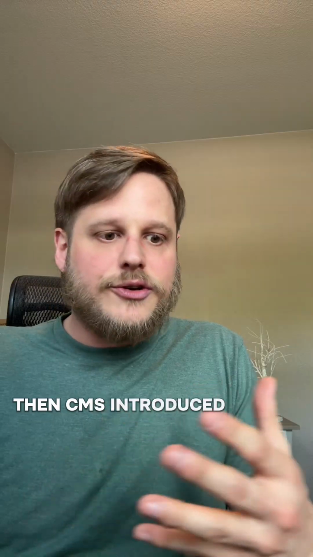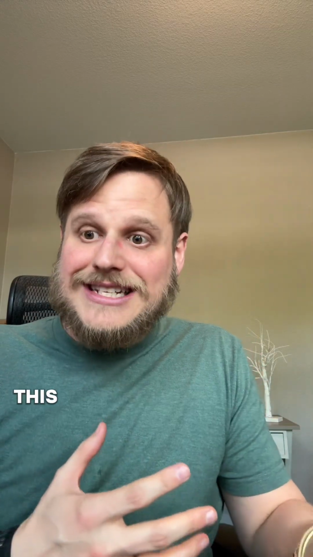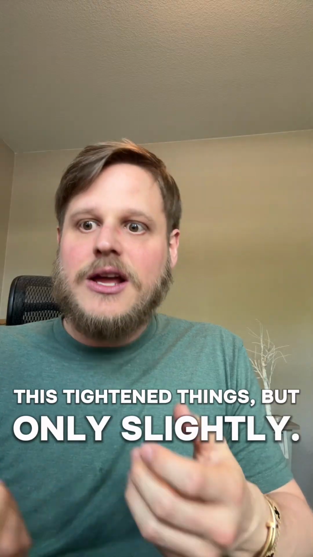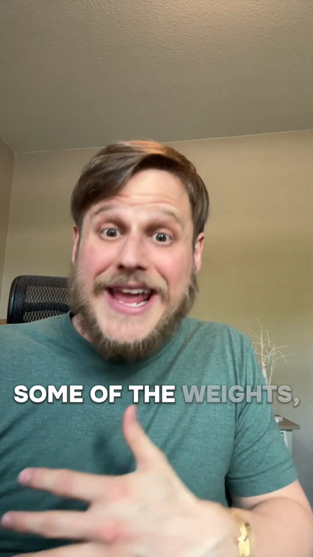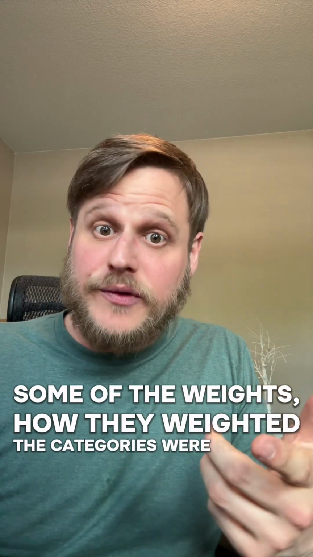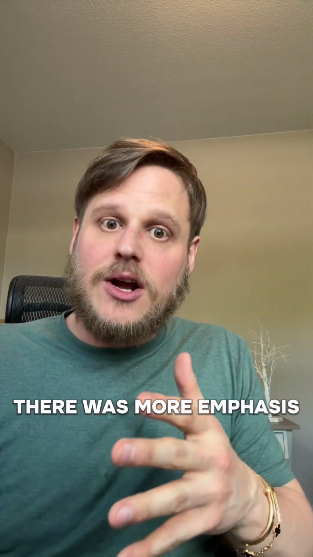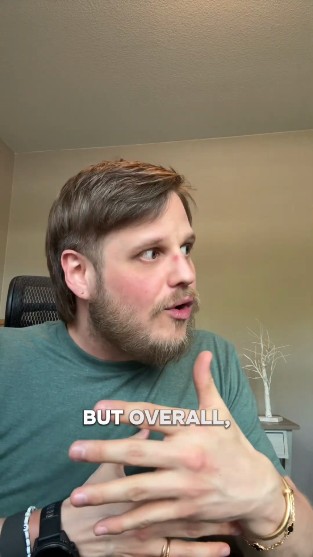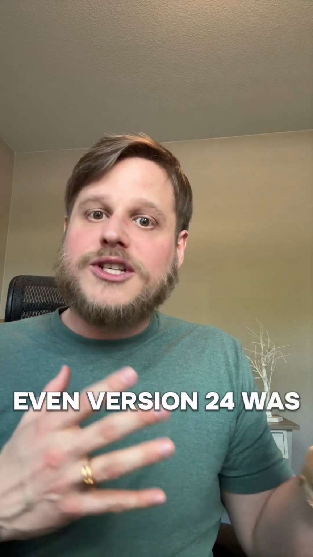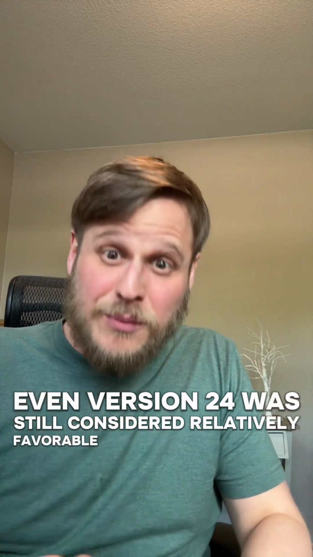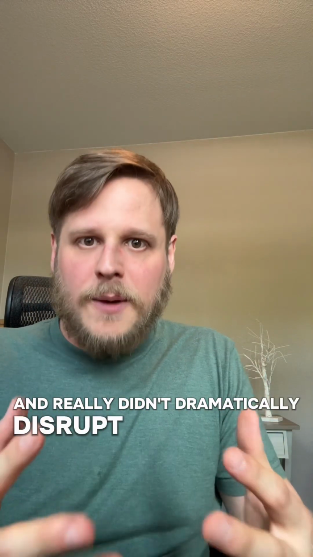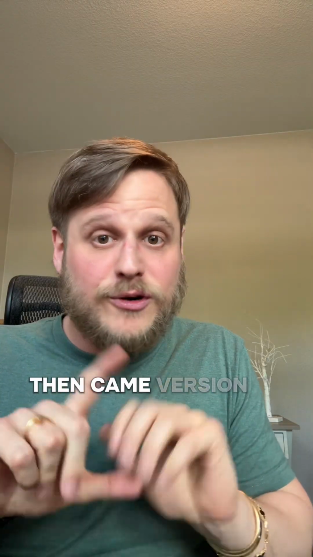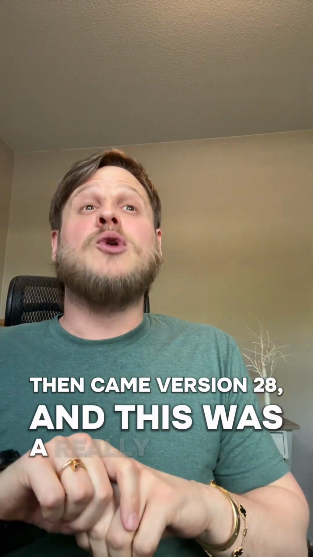Then CMS introduced what's known as version 24, and this tightened things, but only slightly. Some of the diagnoses that were on version 21 were removed. Some of the weights, how they weighted the categories, were reduced, and there was more emphasis on predictive accuracy. But overall, even version 24 was still considered relatively favorable for Medicare Advantage and really didn't dramatically disrupt the market. Then came version 28. And this was a really big shift.